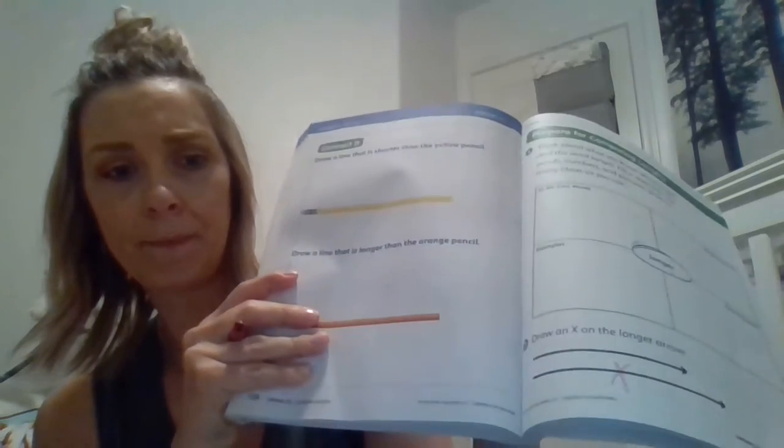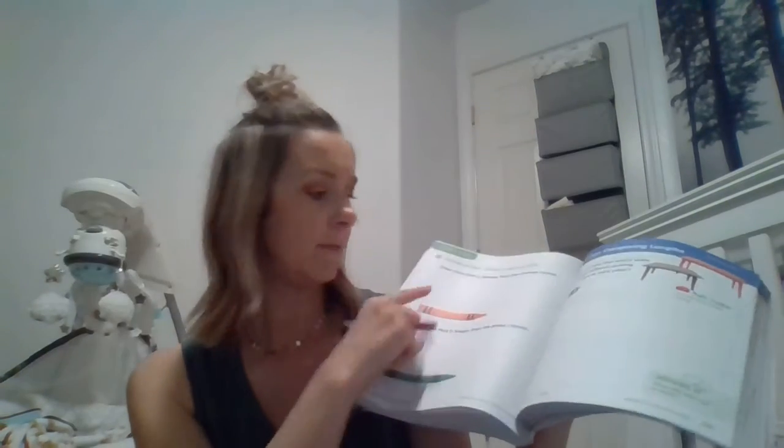Don't forget number 2 at the bottom. It says draw an X on the longer arrow. So this one would be the longer one. So I would just put an X on that. Just like that. Then you're going to have them do the back on their own.